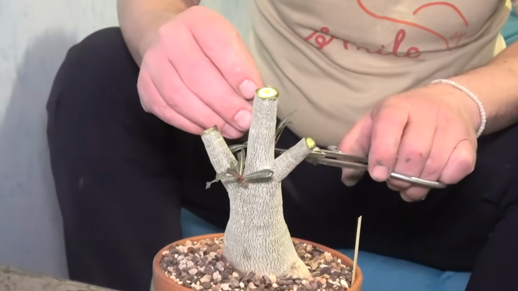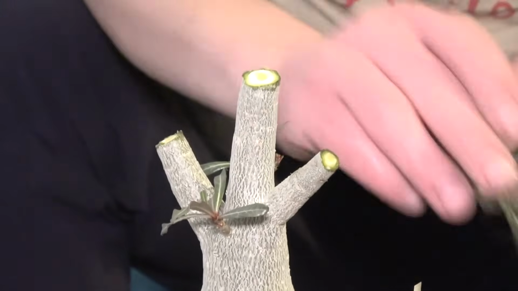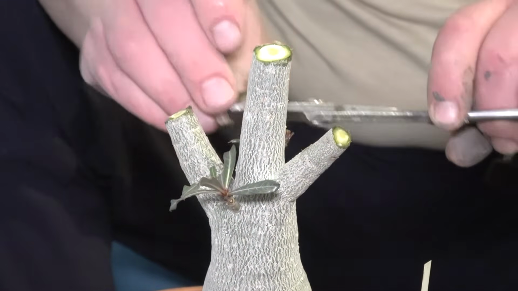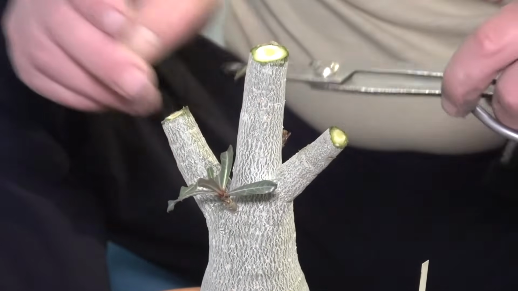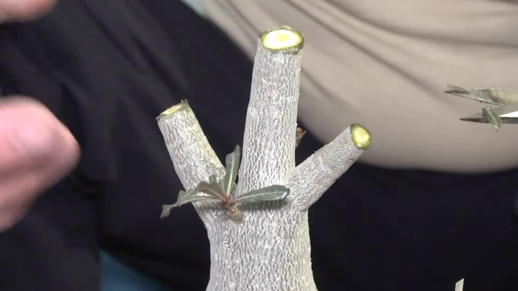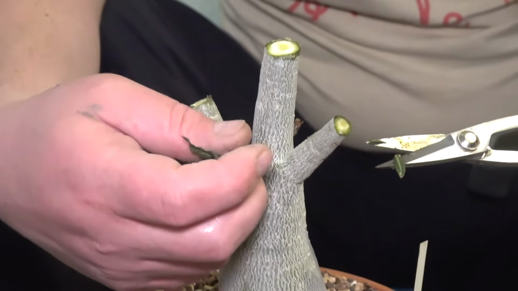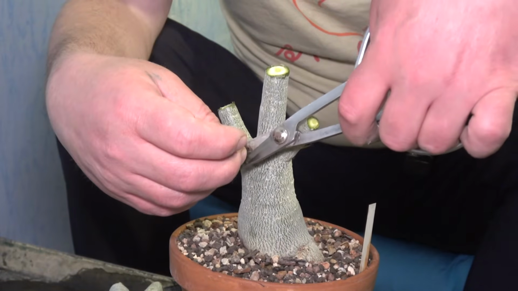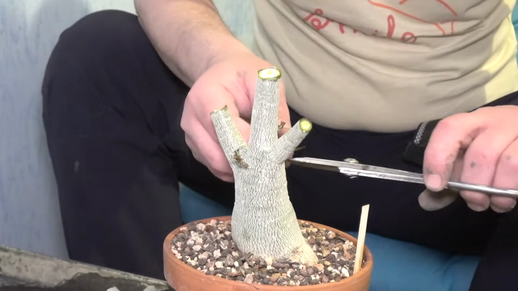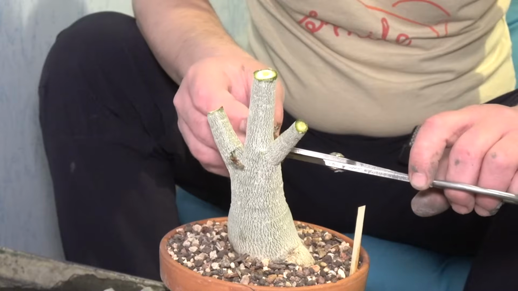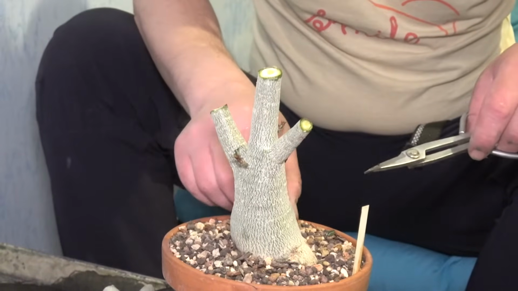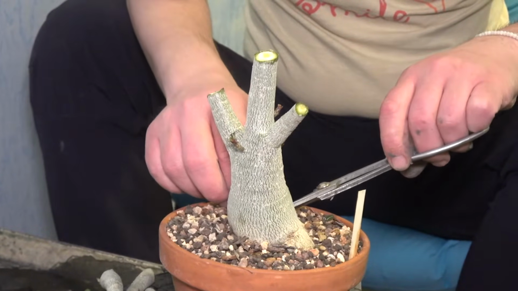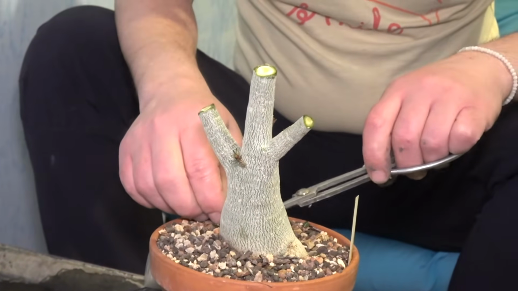I'm shortening the leaves because I want the tree to push the new buds, so all the energy will go into that. If I leave the leaves, more energy will go into the existing branches with the leaves. The leaves are like a pump, so they will pump more and more water, so the tree will redirect the water to where the leaves are.